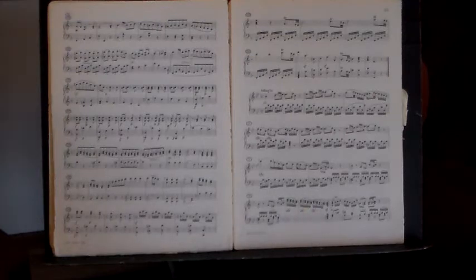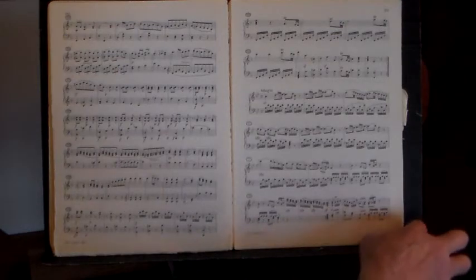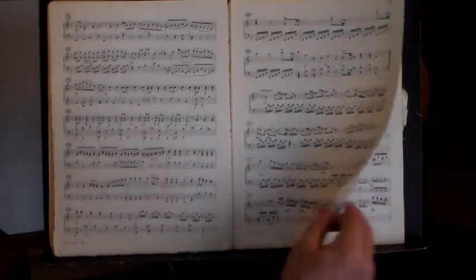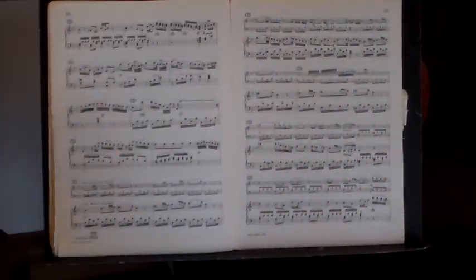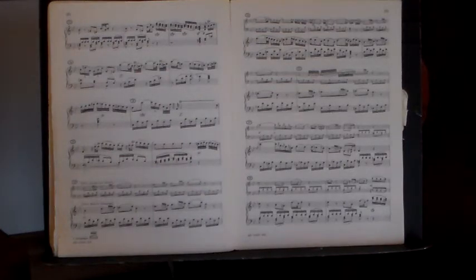Second phrase. Okay, here's your third phrase, which is the restatement of the first phrase, so it's parallel. So this fourth phrase is just like the second phrase.